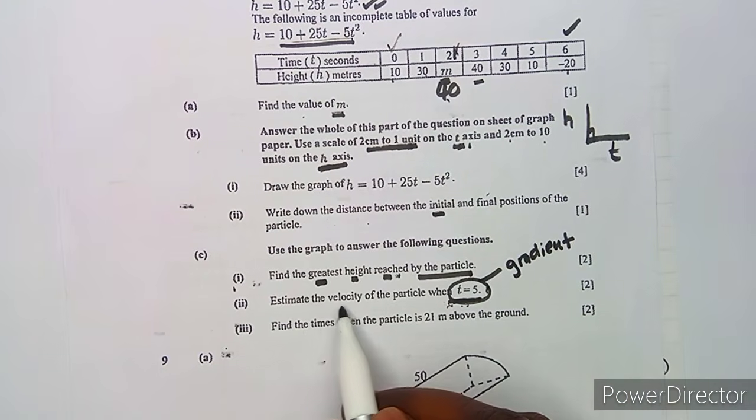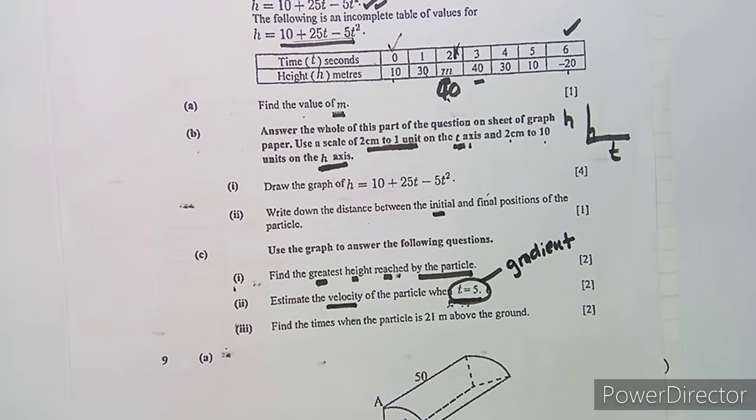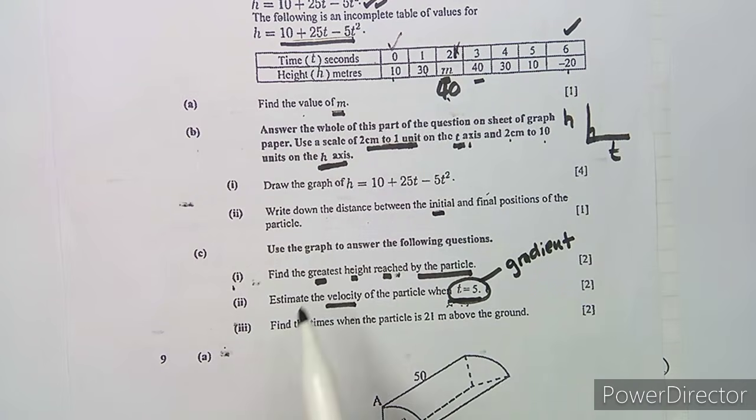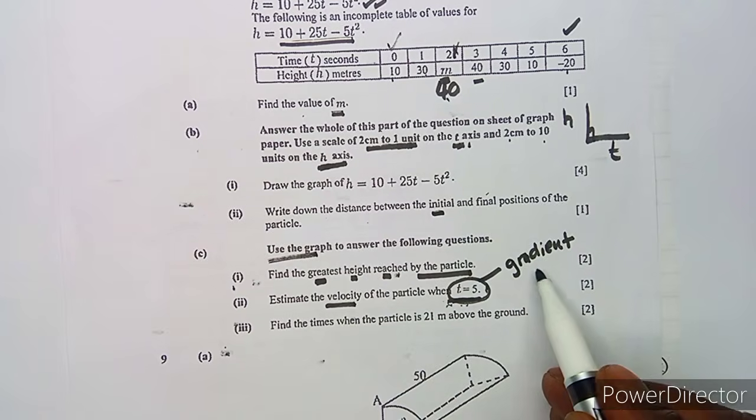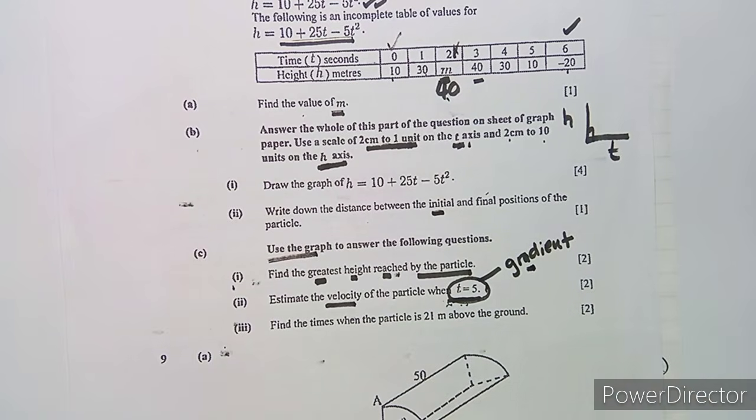Here you are calculating the velocity, but you calculate that velocity the way that you calculate gradient, because you are using the graph. And how do you calculate the gradient? Remember, we need a tangent to the curve that we are going to use to calculate the gradient.